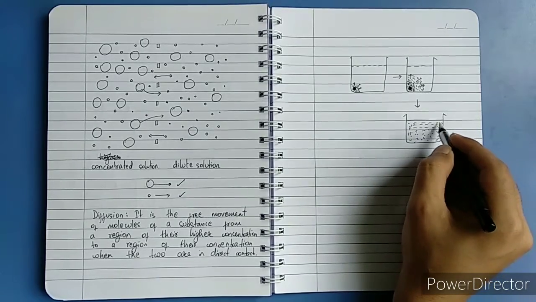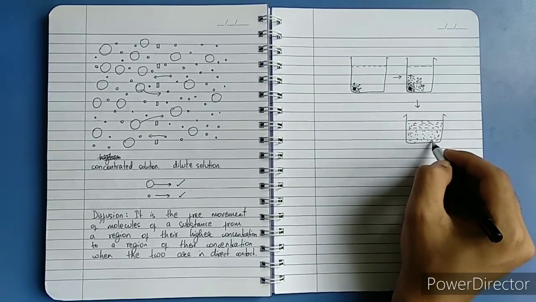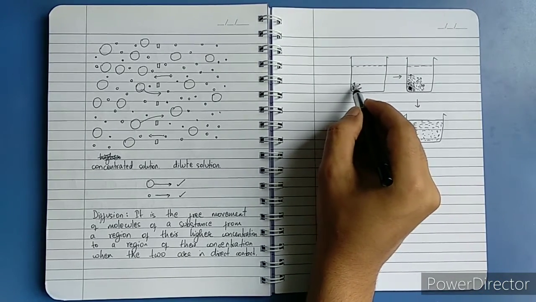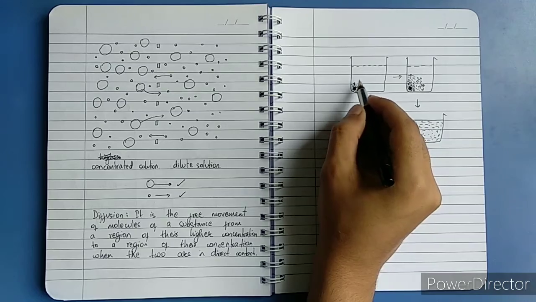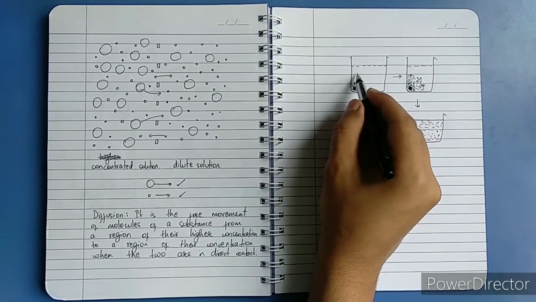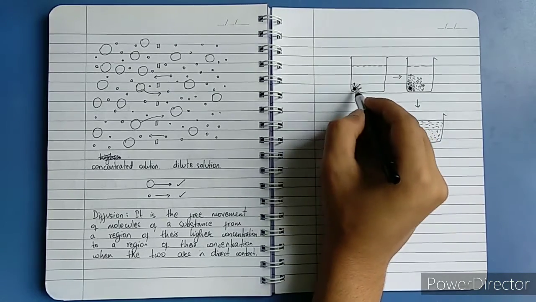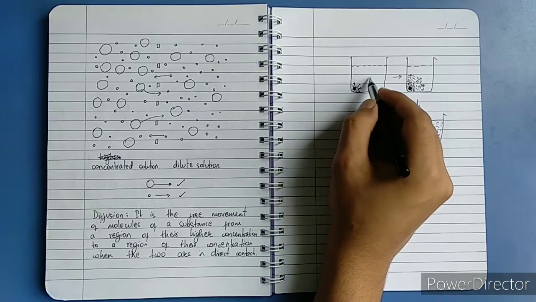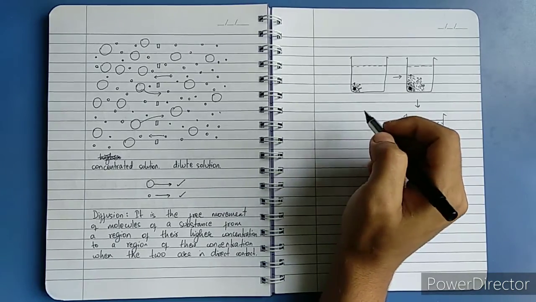So this process is called diffusion, where this color was very highly concentrated in this region, and over here we only had water, the solvent. So from a region of its higher concentration, it started moving towards the region of its lower concentration as the two were in direct contact.